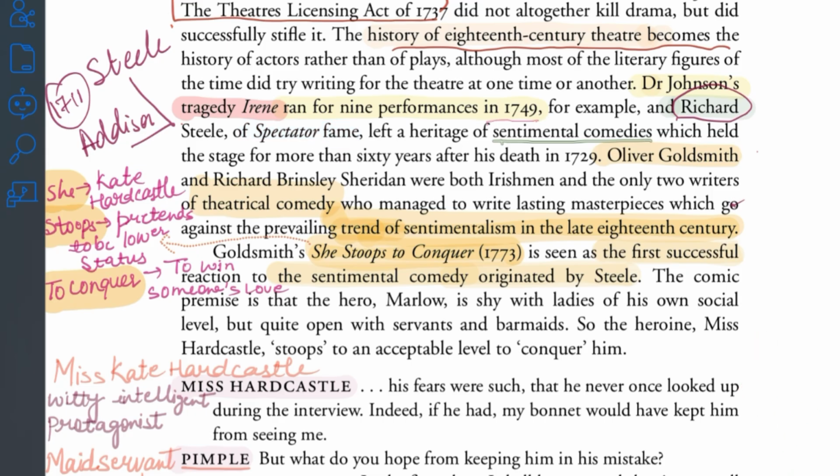Afterward, we will go through sentimental comedy. If you are reading anything, just have its definition, because definition will tell you everything. In UGC NET exam, you will be getting questions in paragraph way, so you have to find out the key facts. So what is the sentimental? It is a type of drama that emerged in the 18th century.